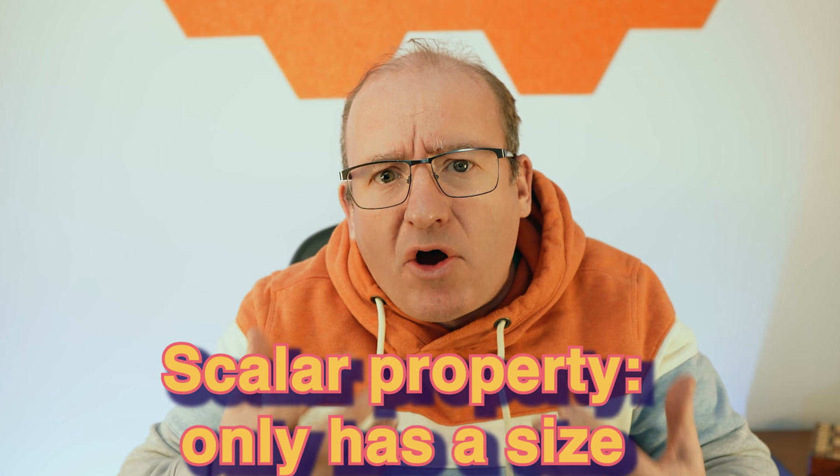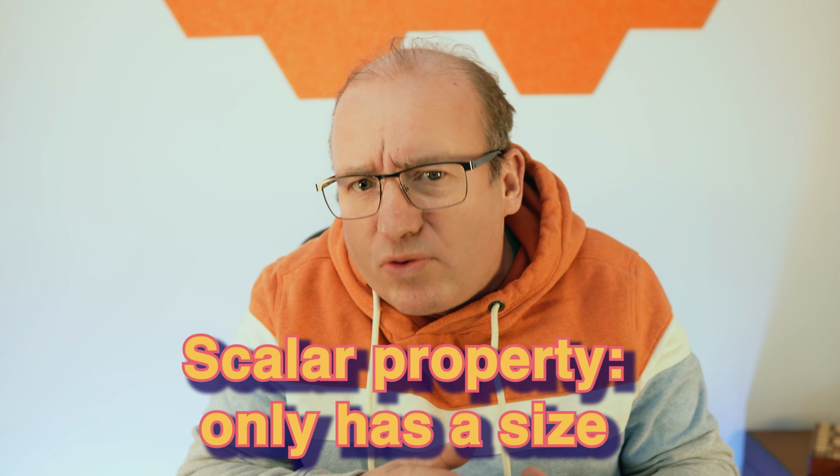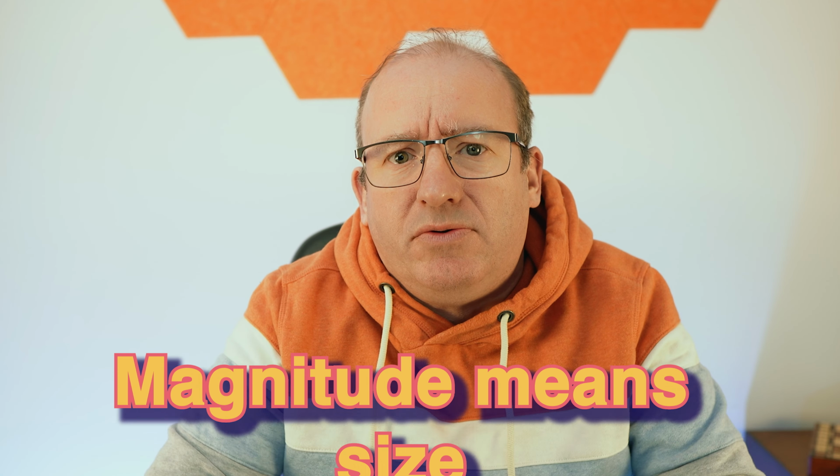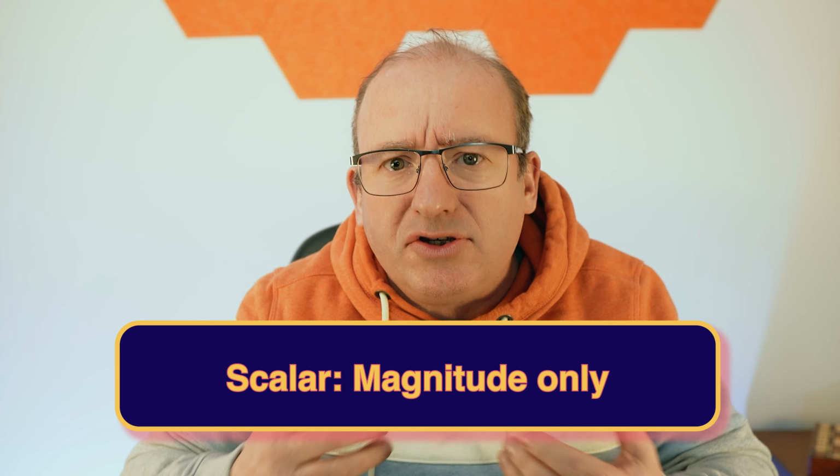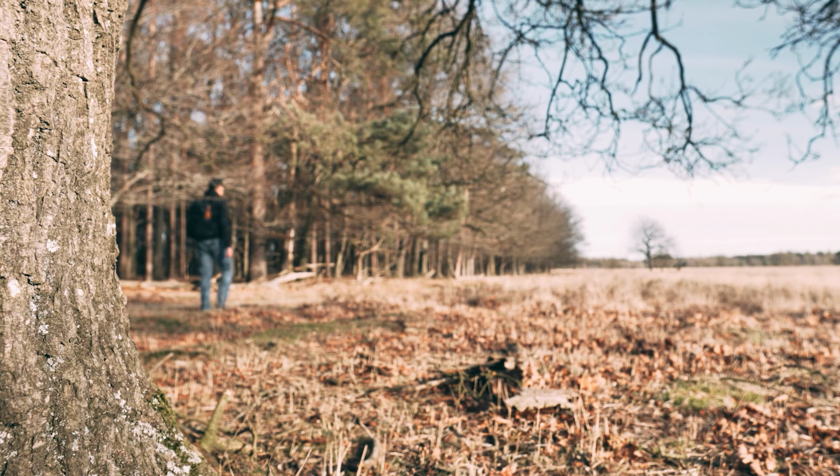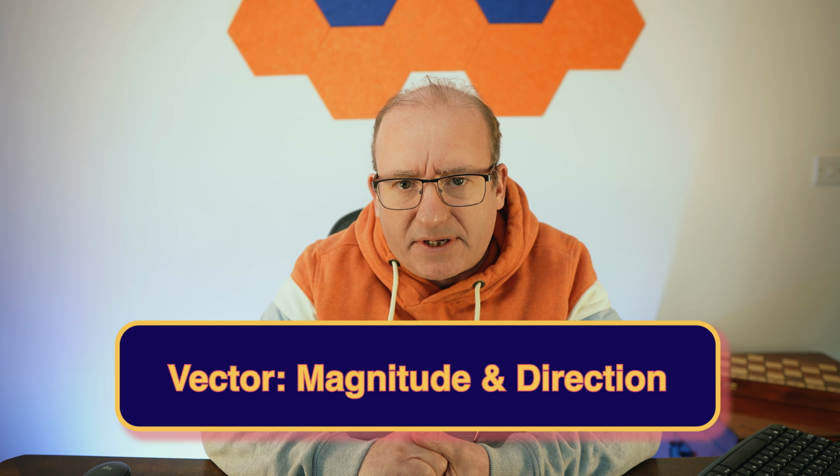You don't need anything else to describe it. This is called a scalar quantity. It's one where only size matters. We often call the size the magnitude. And so a scalar quantity is a quantity that just has magnitude. Sometimes, however, we need direction. When you go on a journey, it's good to know how far you're going, but it's also good to know which way you're going. When you have a variable with both magnitude and direction, then you have a vector quantity.